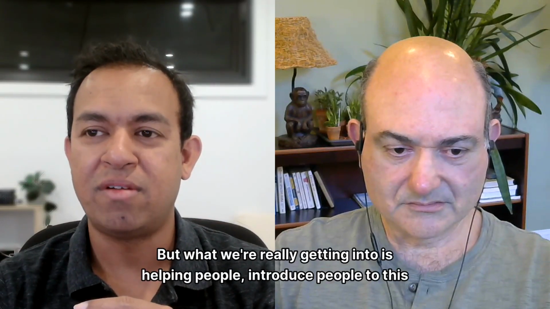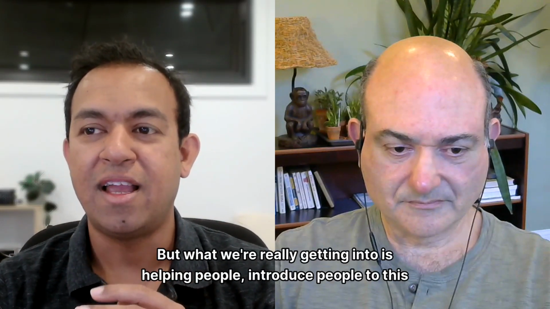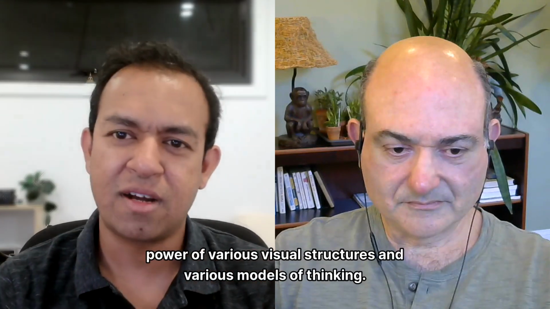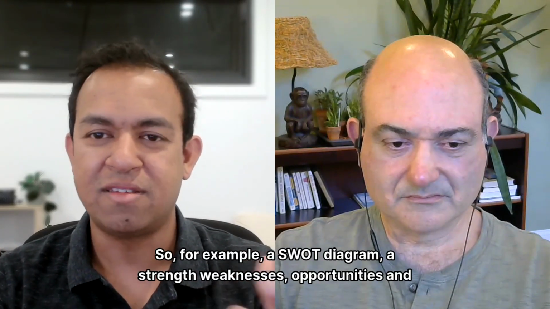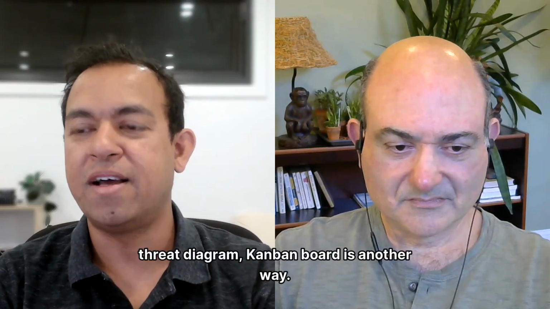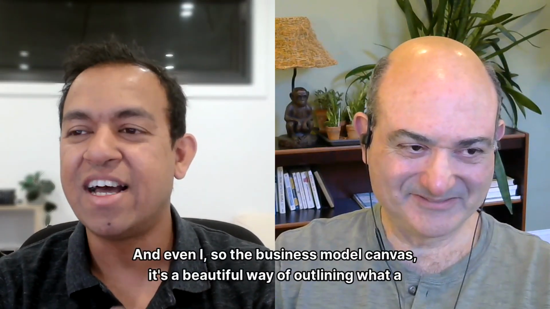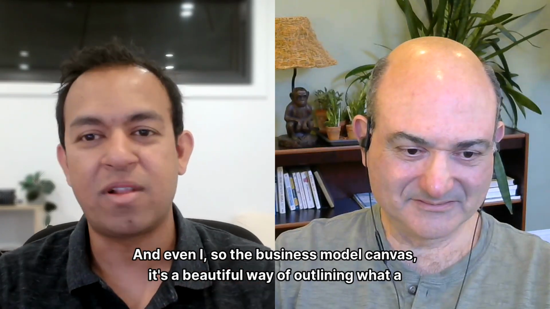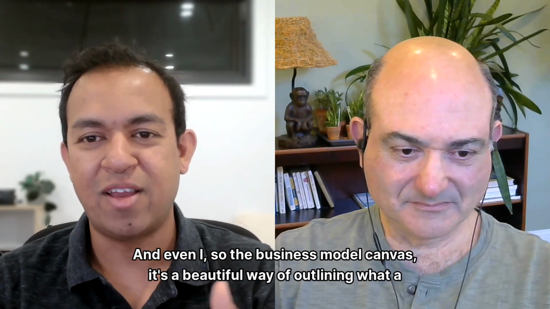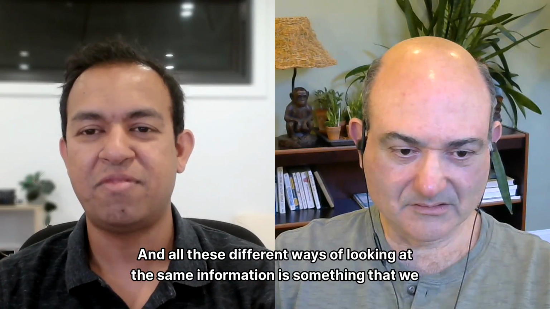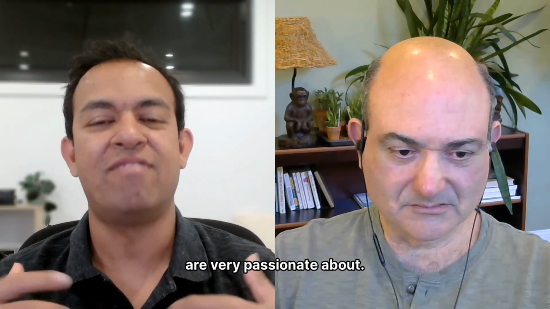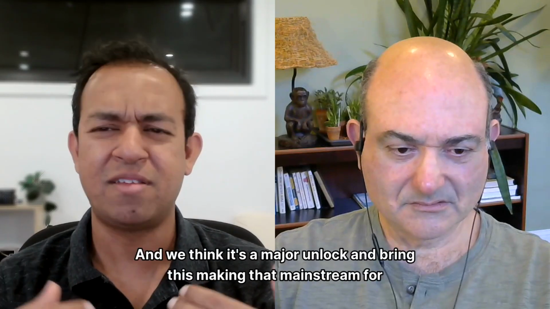But what we're really getting into is introducing people to the power of various visual structures and various models of thinking. So for example, a SWOT diagram, a strengths, weaknesses, opportunities, and threats diagram, a Kanban board, or the business model canvas, which is a beautiful way of outlining what a business looks like from a very high level view. All these different ways of looking at the same information is something that we are very passionate about, and we think it's a major unlock.